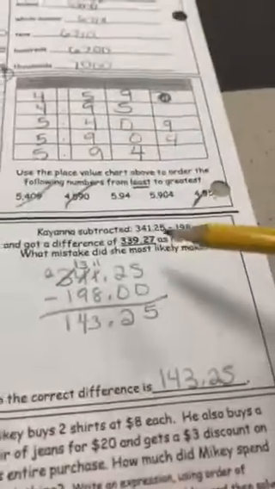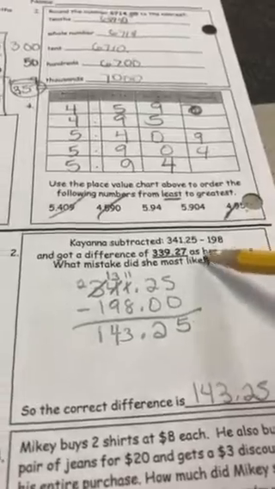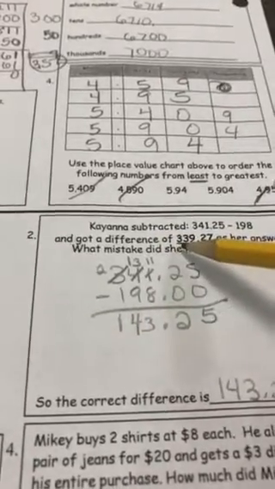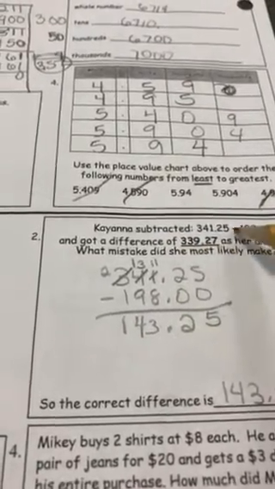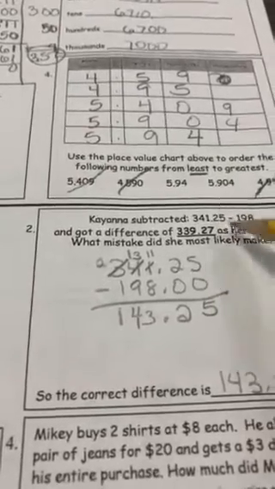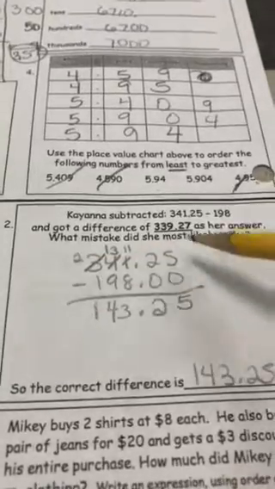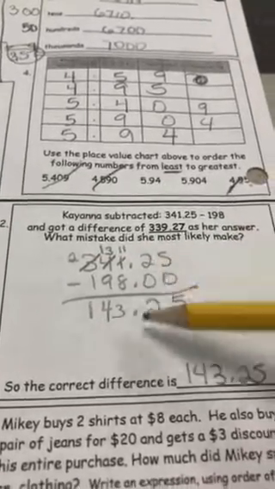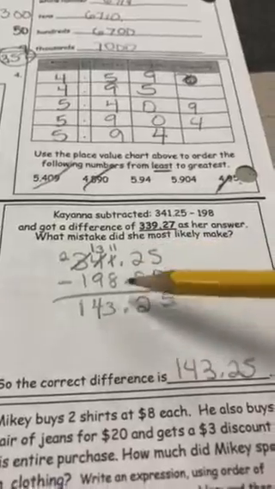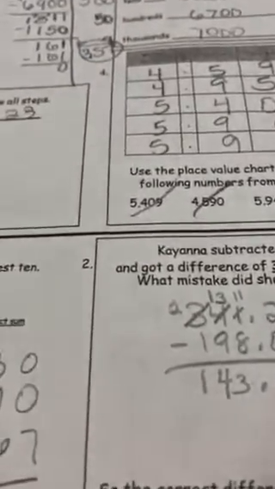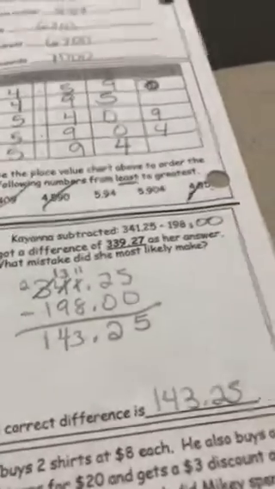Okay, all right, looking at this problem, Kiana subtracted 341 and 25 hundredths minus 198 and got a difference of 339. Well, you know that can't be correct because that's not even close to what subtracting 198 from that would be. So what did she probably do? She probably didn't line up her decimals. So I lined everything up the way that it's supposed to. I annexed zeros, 2 zeros, and I put my decimal there, and then I lined the number up correctly, and that gave me 143 and 25 hundredths.